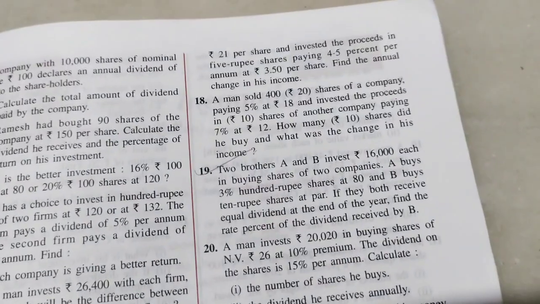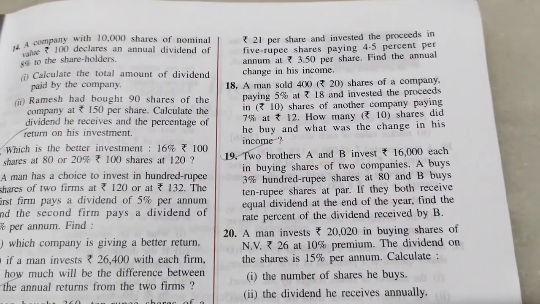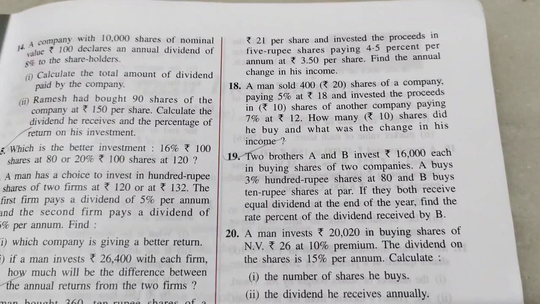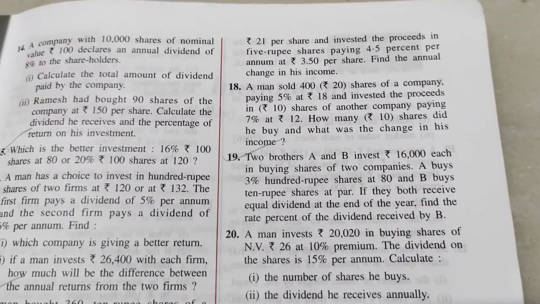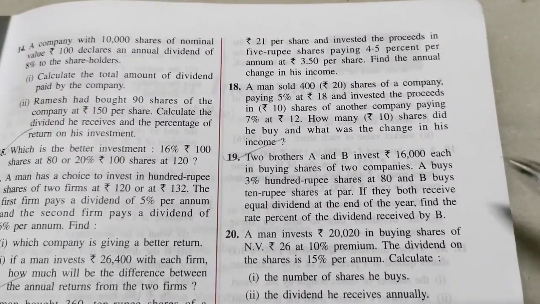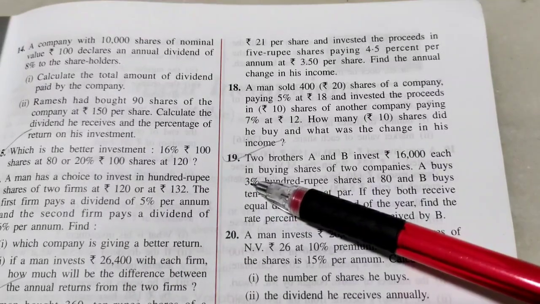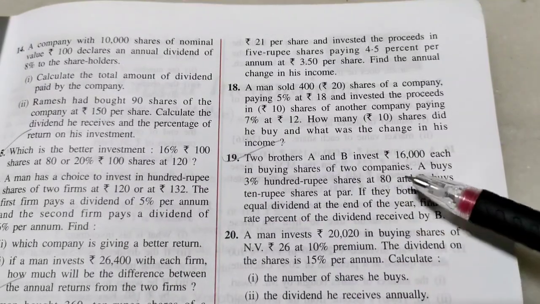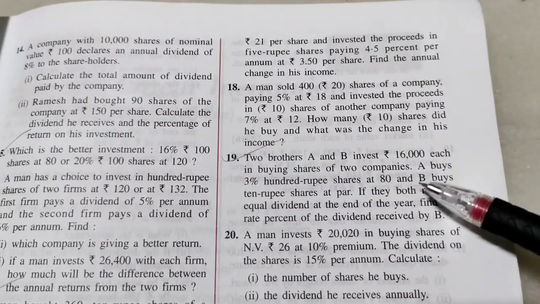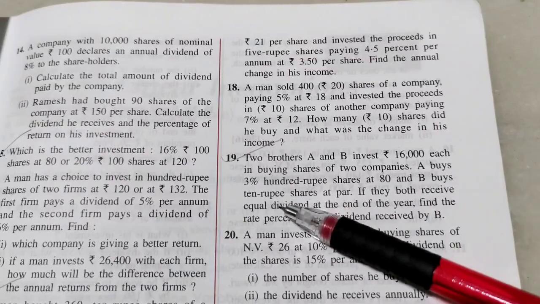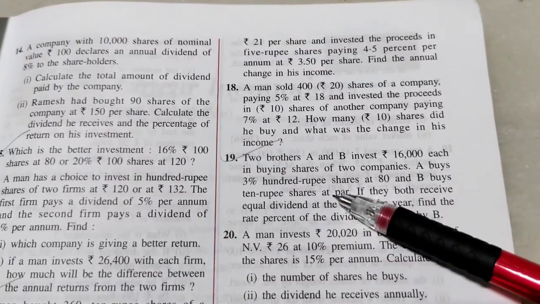Now the 19th sum. Two brothers A and B invest rupees 16,000 each. So investment is this much. Buying shares of two companies. A buys 3%, 100 rupees shares. 3% is the dividend percent, 100 rupees is the FV. At 80 means market value. And similarly B, 10 rupees face value at par. So market value is also 10.